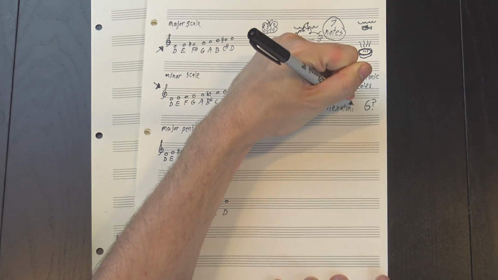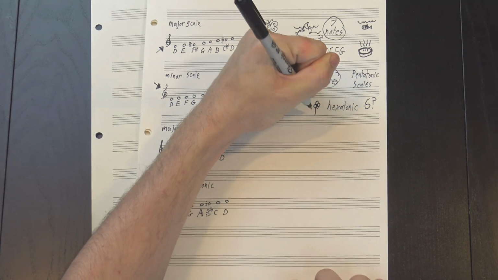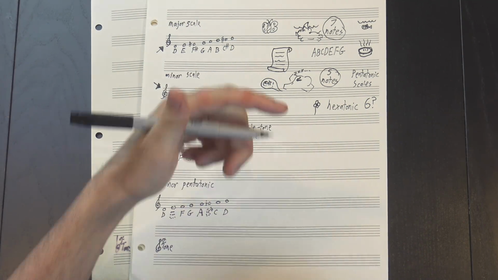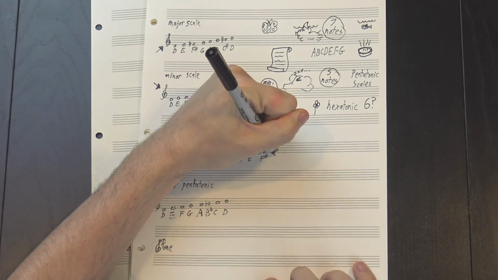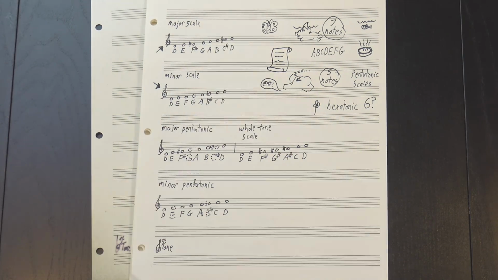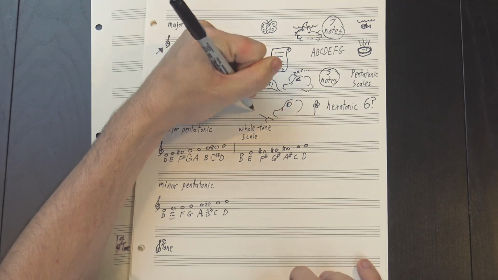6-note scales are called hexatonic, and the most famous example of a hexatonic scale is probably the whole tone scale, which works by going up a whole step, then a whole step, then a whole step, then... well, you get the idea. We've talked about the whole tone scale before, but it's worth touching on again.